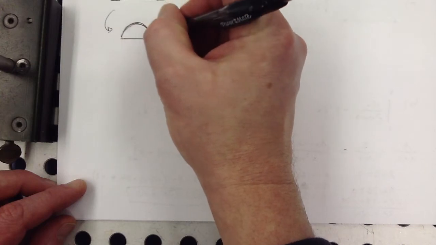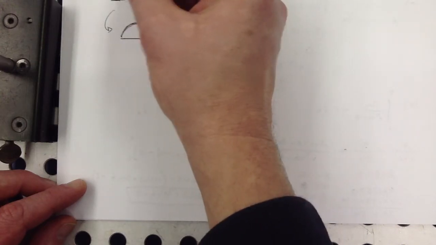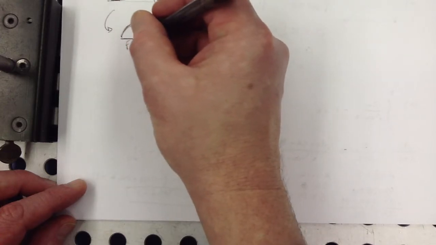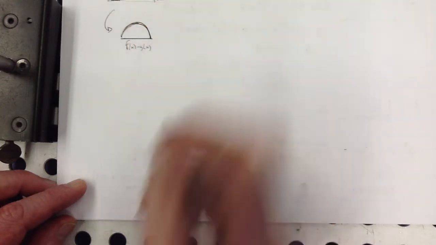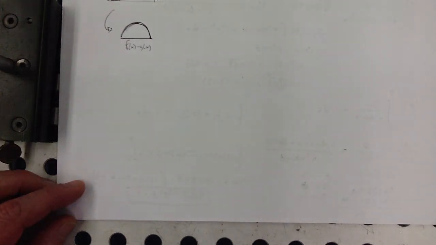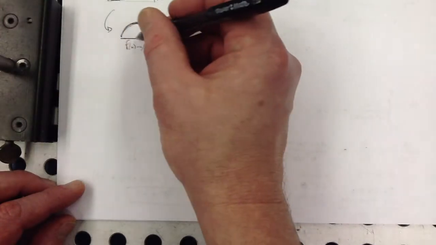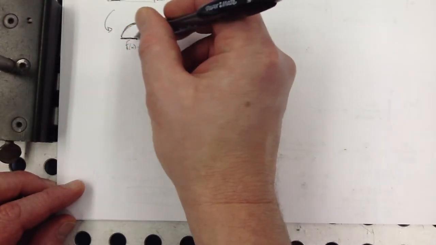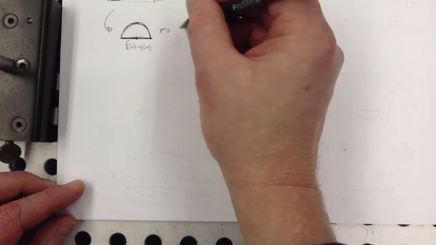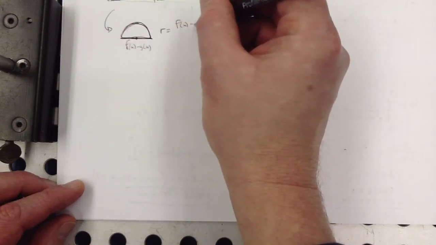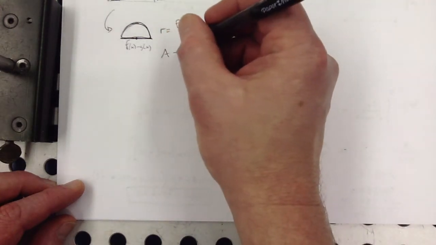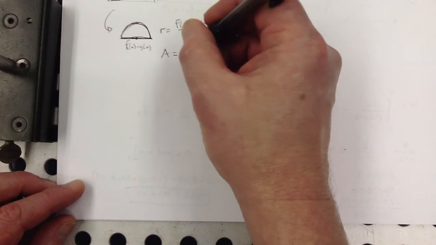there's my semicircle. So this right here, that's the distance between the top and the bottom function. So that would be f of x minus g of x. So that is the diameter of the circle. So the radius of the circle would be half that, f of x minus g of x over 2. And the area of a semicircle is 1/2 pi r squared.